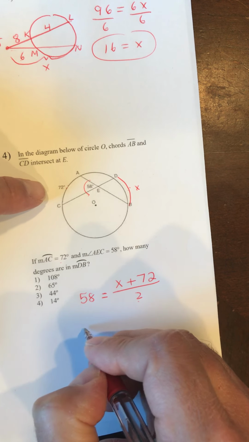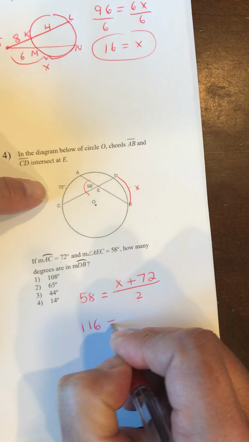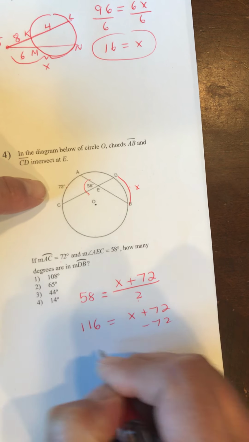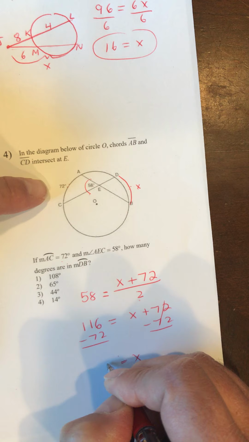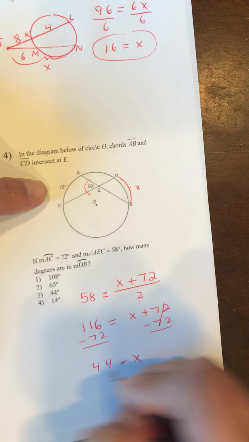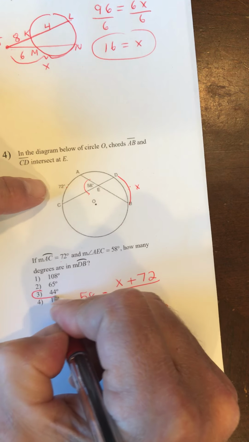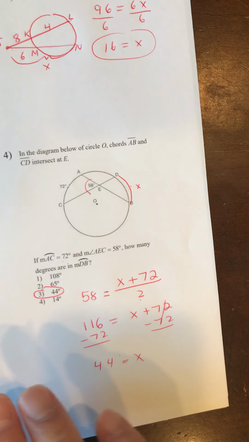All right, we're going to cross multiply. 2 times 58 is going to be 116 equals x plus 72. And then we just got to subtract our 72. And we get 44 degrees. All right, that's one of almost every type.